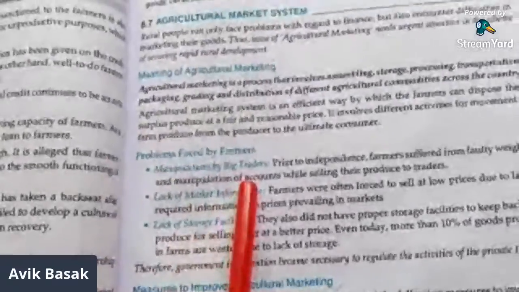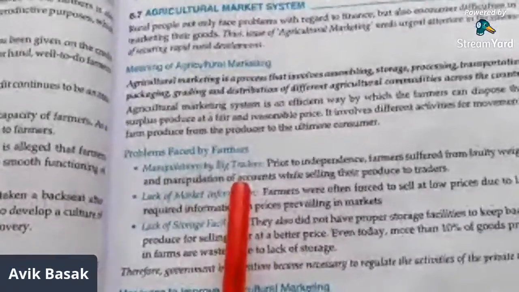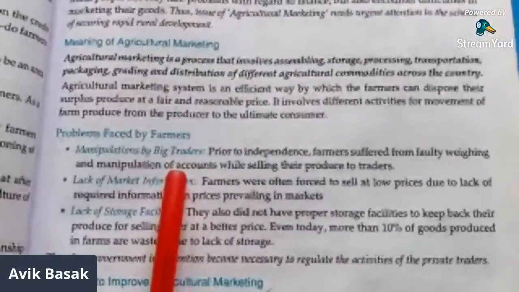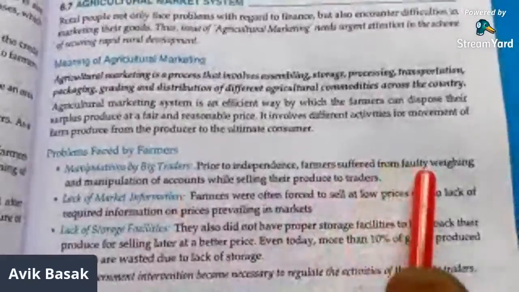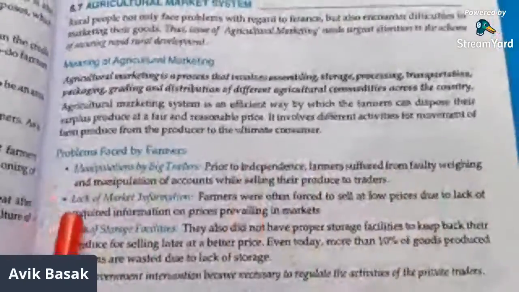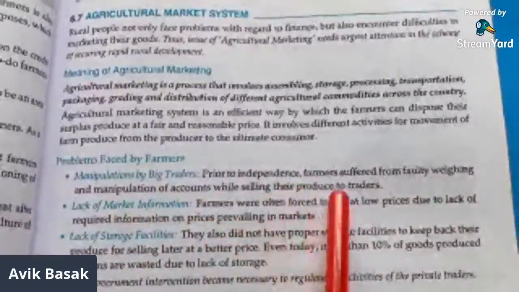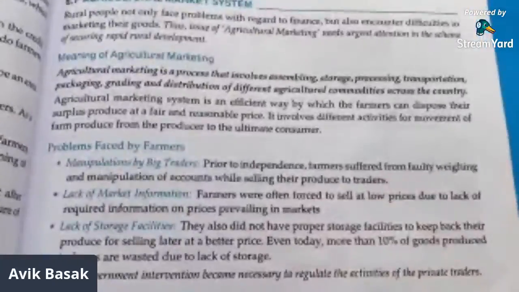Manipulation by big traders. The big traders did not give importance to the poor people, before or after independence. The farmers suffered from manipulation of accounts while selling their produce to the traders.